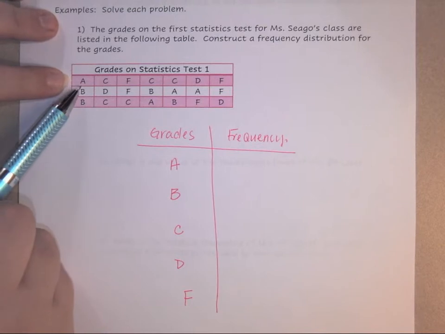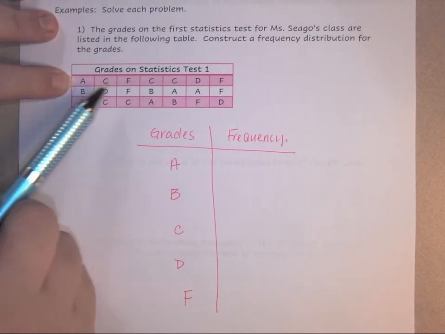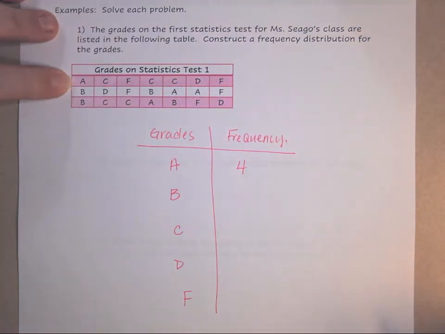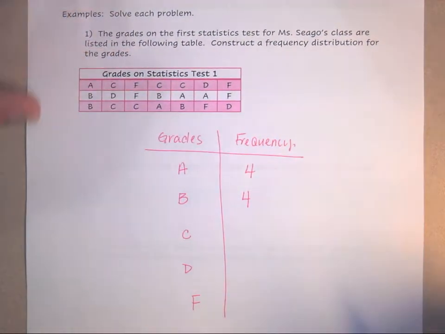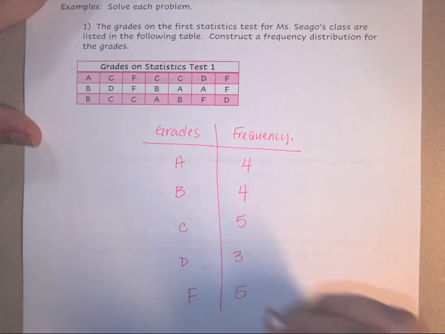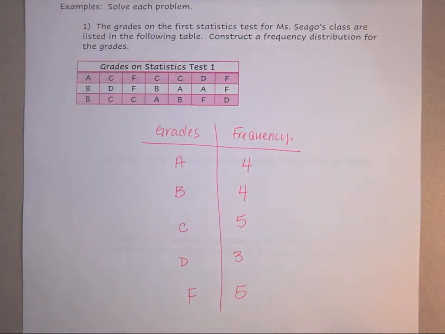If I'm looking at A's, I'm going to count up all my A's. So I have 1, 2, 3, 4. And so the frequency of A's is 4. Same for B's, 1, 2, 3, and 4. So my B's are 4. My C's will be 5, my D's will be 3, and my F's will be 5. And that is all that we are getting at when we are talking about creating a frequency distribution. We are just looking at how is the data being distributed and in what kind of categories do we have to work with. Okay, so that's all there is to frequency distribution.